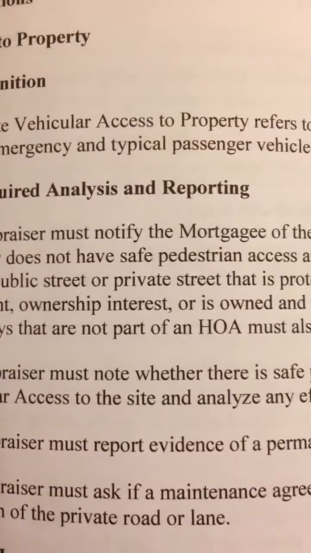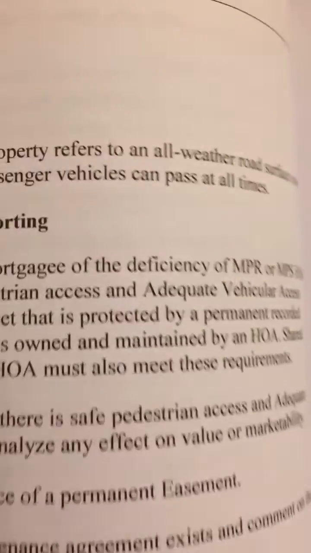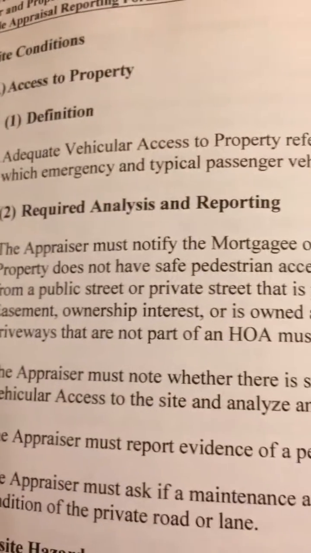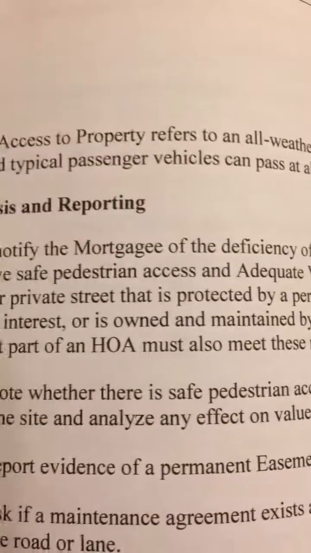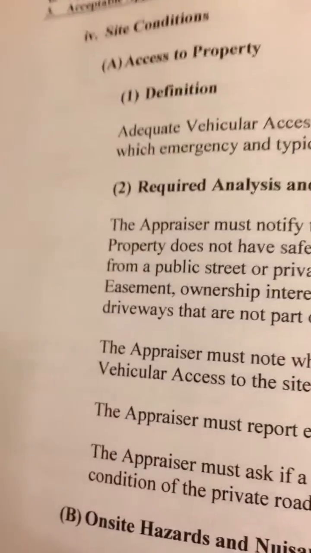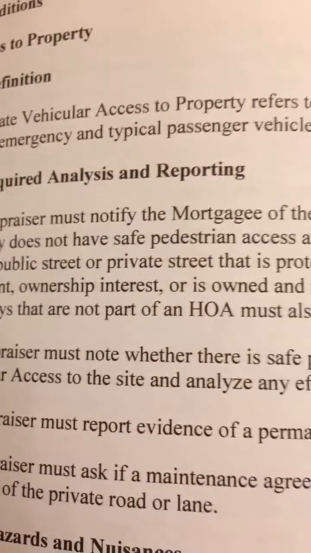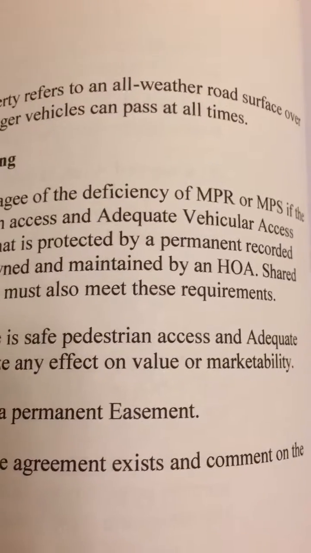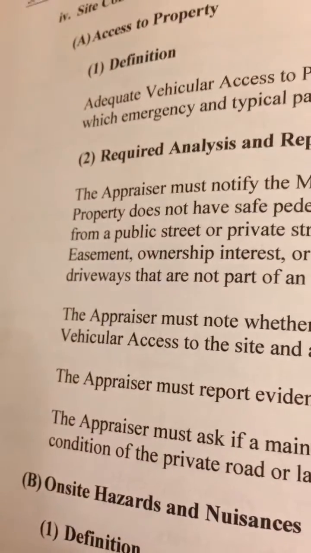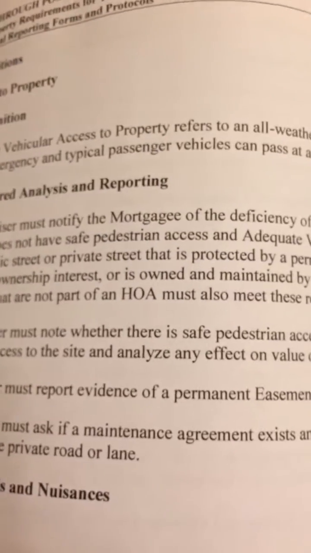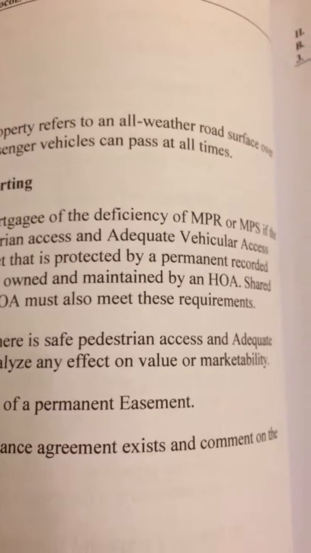The appraiser must notify the mortgagee of the deficiency of NPR or NPS if the property does not have safe pedestrian access and adequate vehicular access from a public street or private street that is protected by a permanent recorded easement, ownership interest, or is owned and maintained by an HOA.